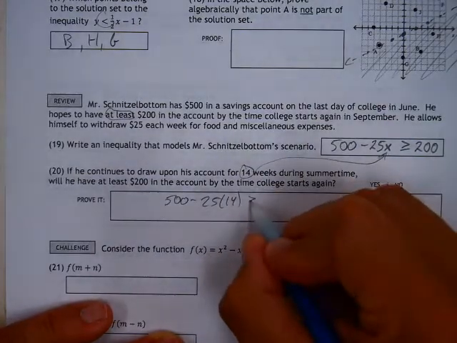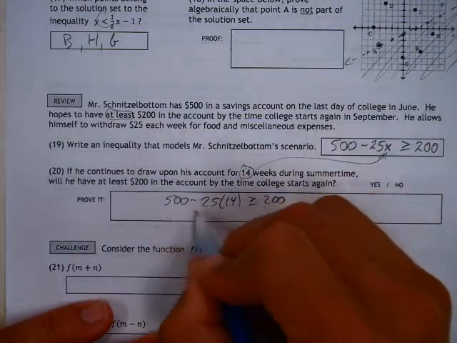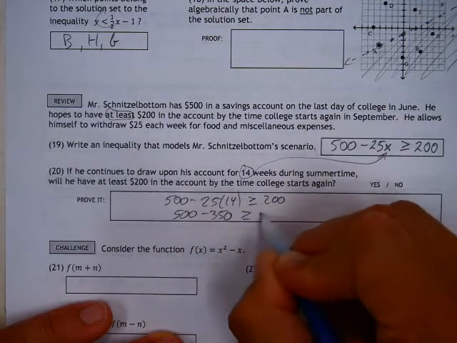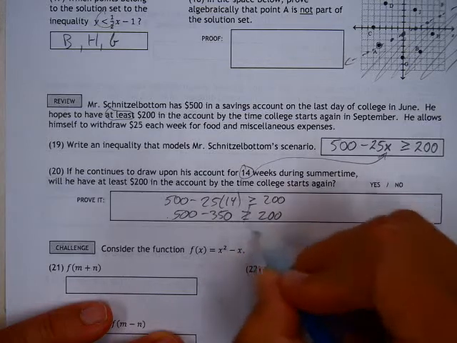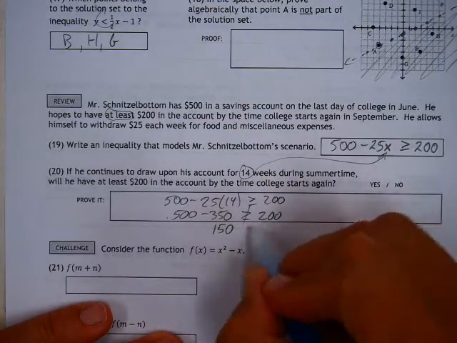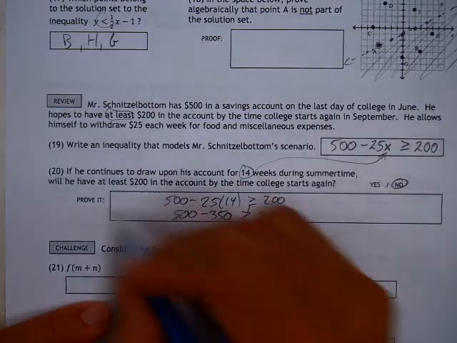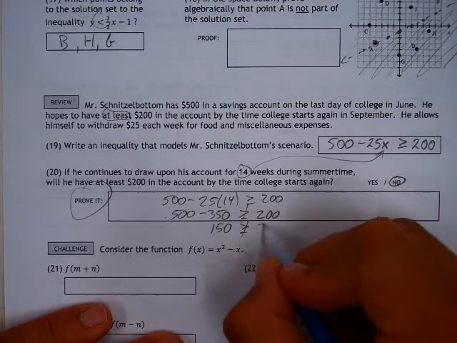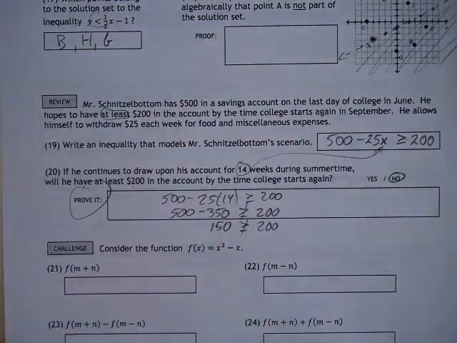Is that still going to be greater than or equal to 200? Well, 500 minus 350 is in fact not greater than 200 because that's only going to give me $150. Not greater than 200, so the answer is no. And your proof is really showing your work. $150 is not more than 200, so therefore there's your proof.